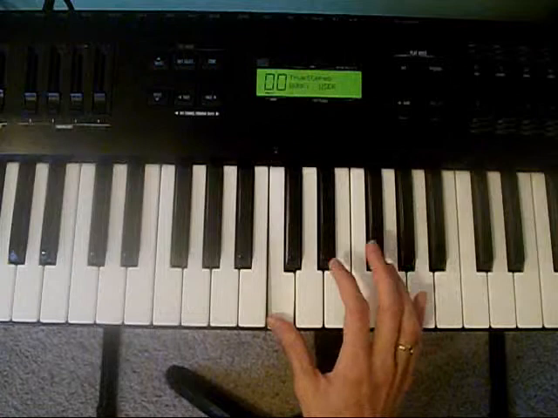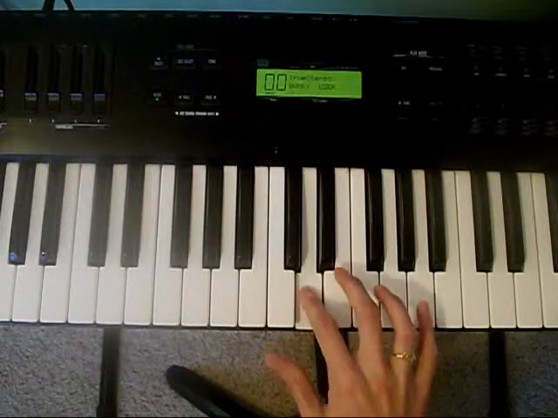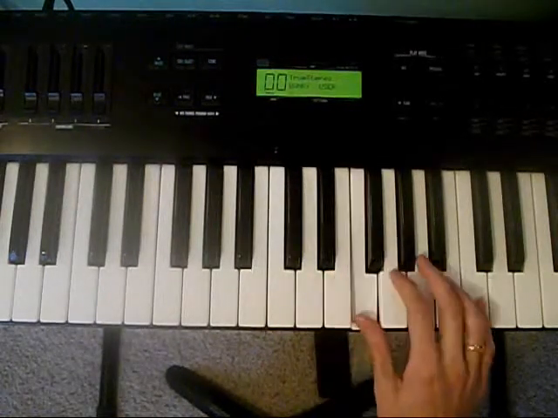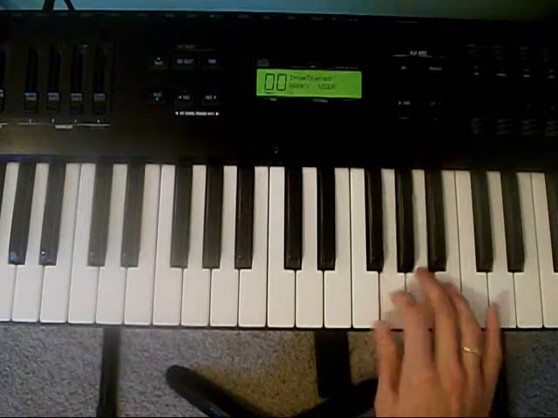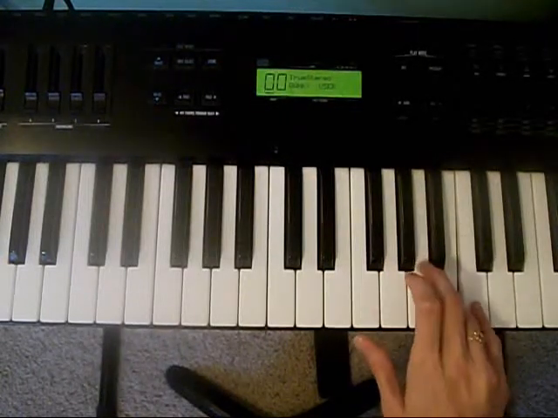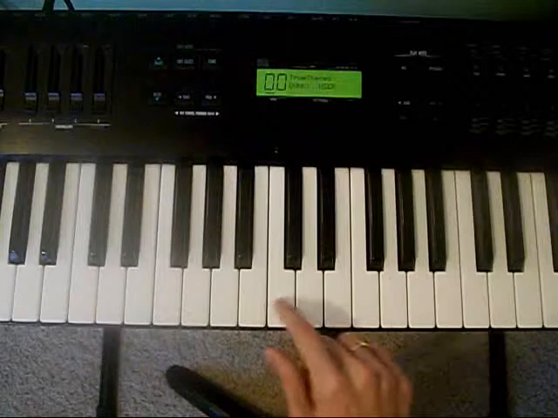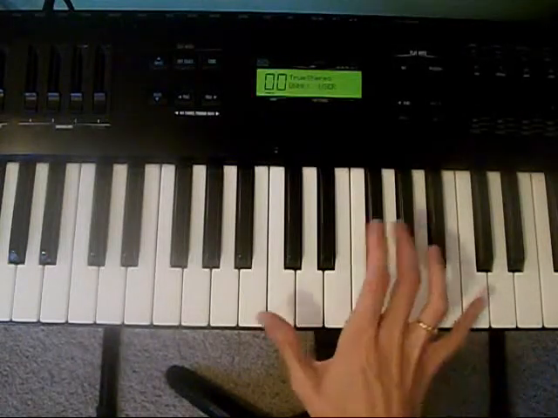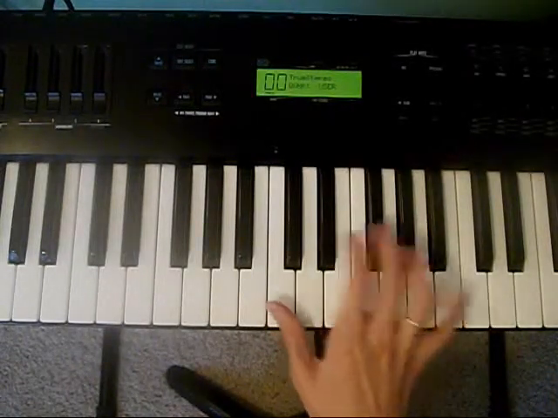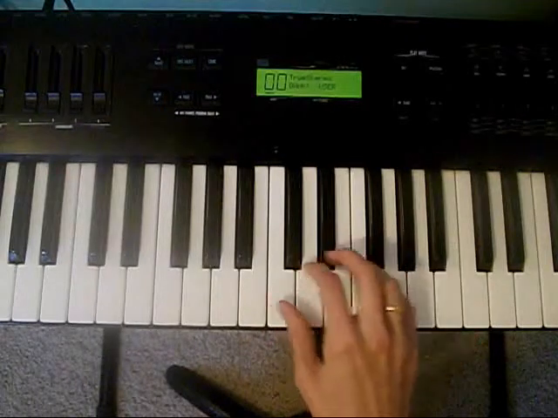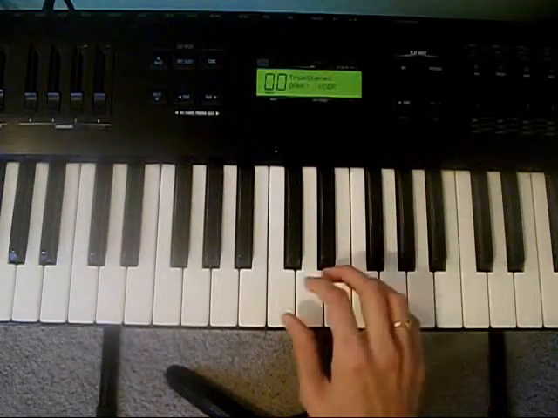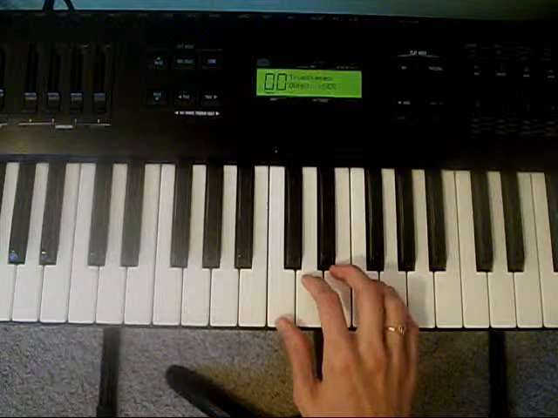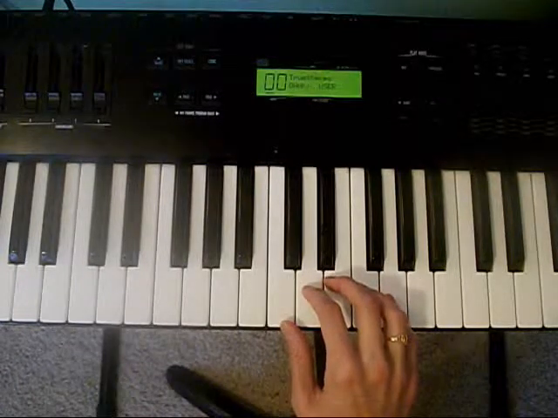So we start on C, we go whole step, half step, whole step, whole step, whole step, half step. And that gives us all of the white notes on the piano because of where the pattern falls on the piano. So all of those white notes are said to be in the key of C. And if we're playing a song in the key of C, those are the notes that we'll use.